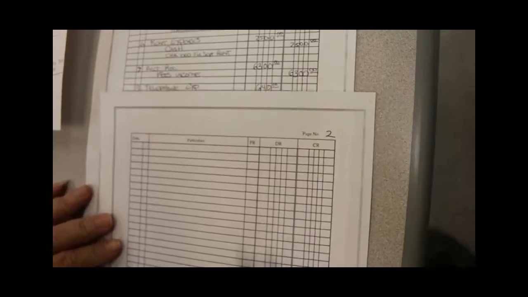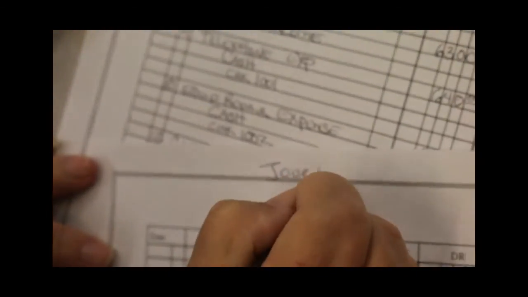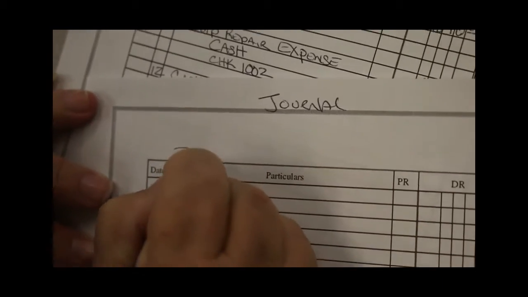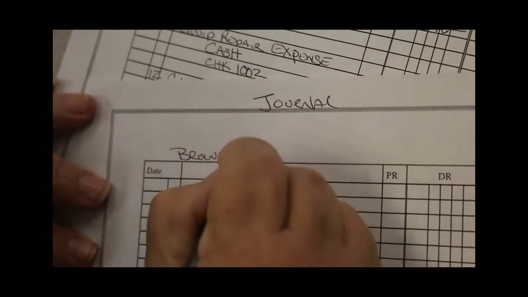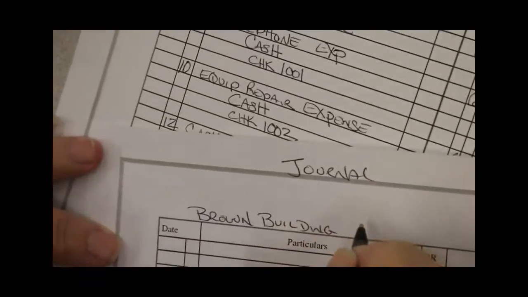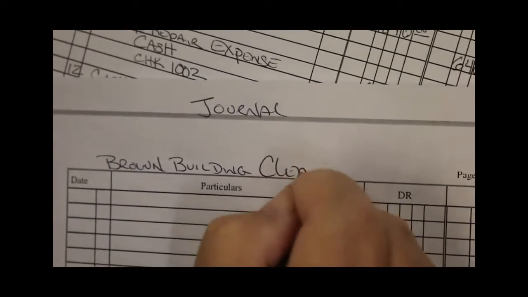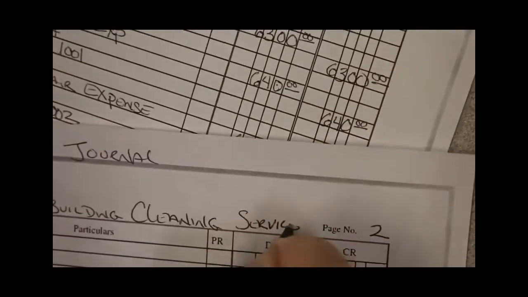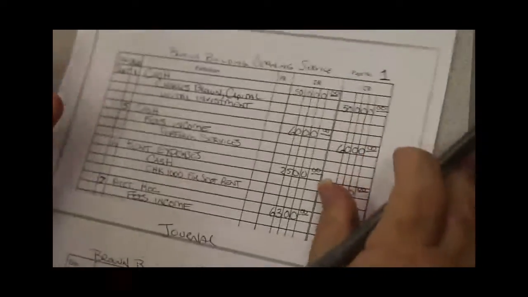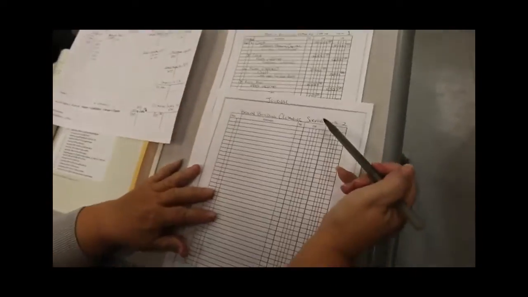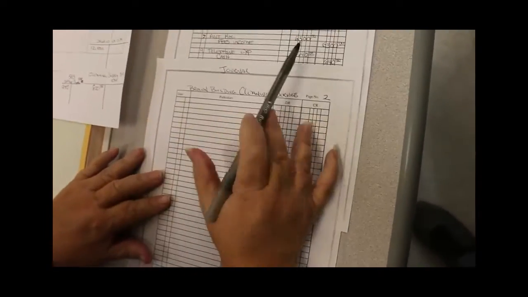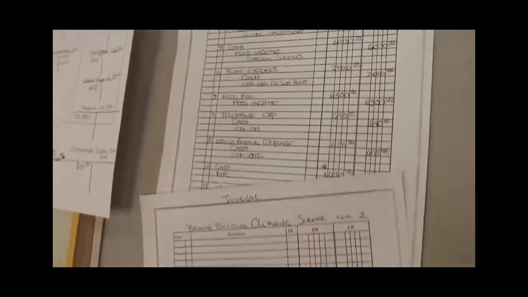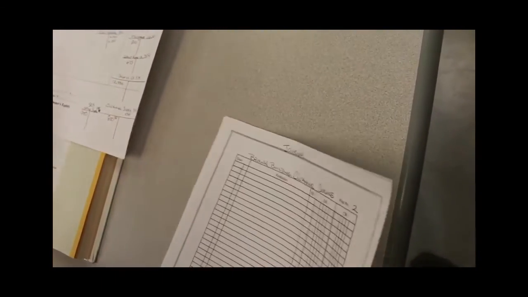I'm going to get another page for the journal. So what page is this going to be? Page 2. I'm going to write journal up here just so that I know that it's a journal. Brown Building Cleaning Service. Okay, so this is page 1. We have finished page 1. This is page 2. That's important, so when we post to the ledger that we have the correct page. Okay, so we're going to just continue just like we were doing.